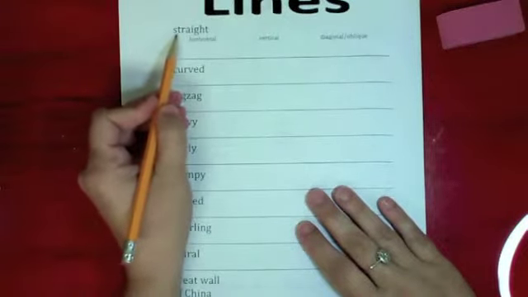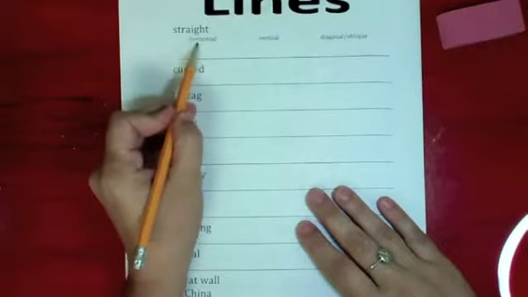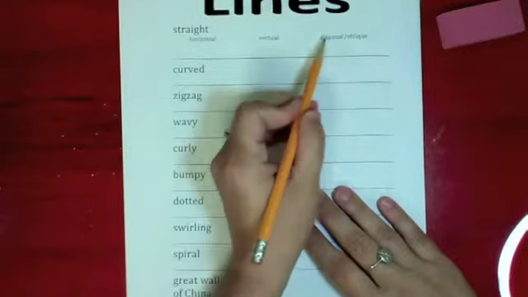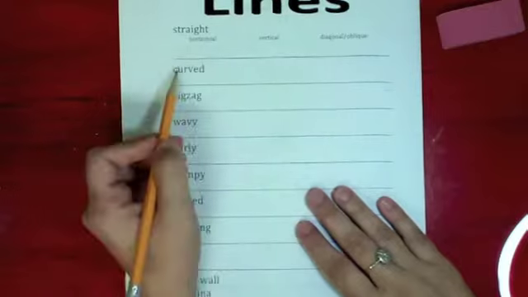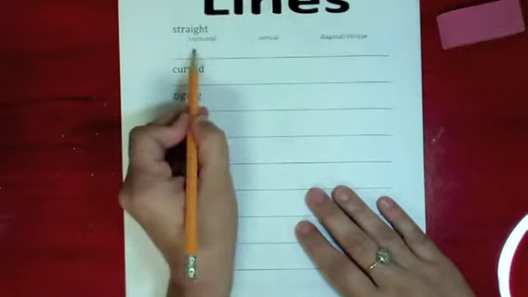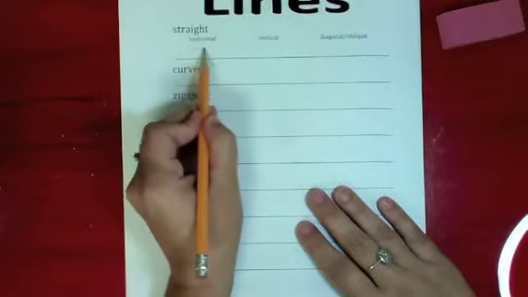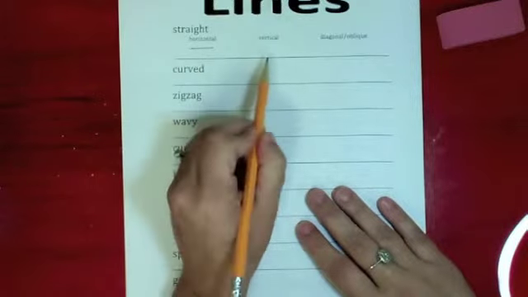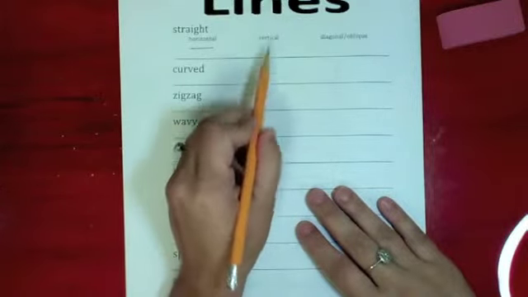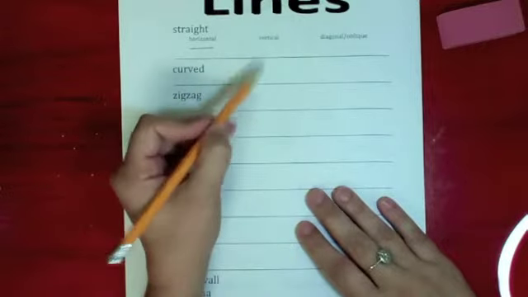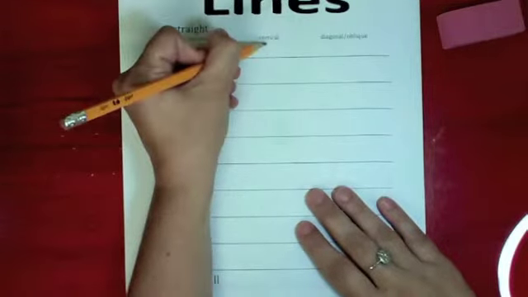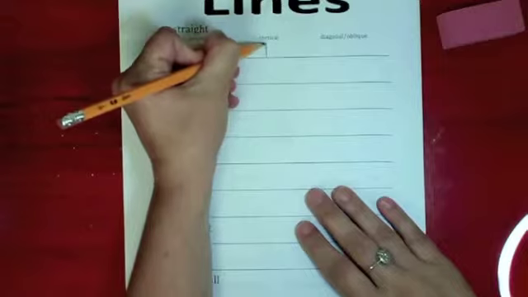A straight line can be either horizontal, vertical, or diagonal. A horizontal line goes from left to right or right to left, but it is flat, like the horizon. A vertical line is up and down, like when you're standing up vertical, you are standing up straight and you are up to down. I think of this as like a person.